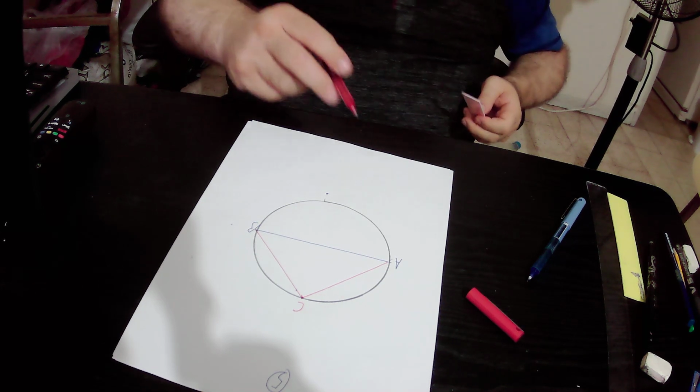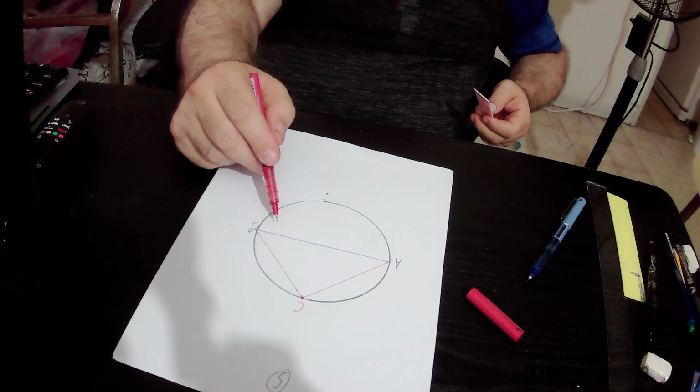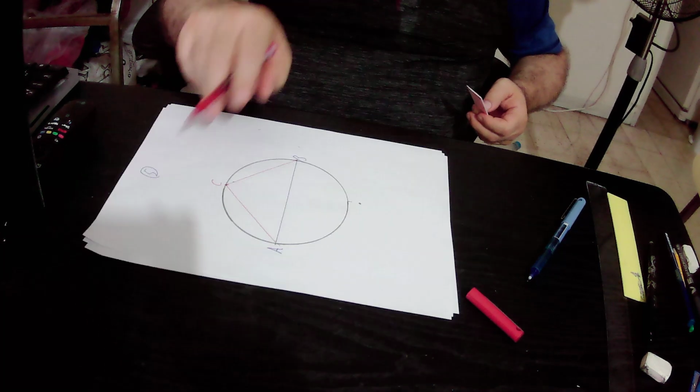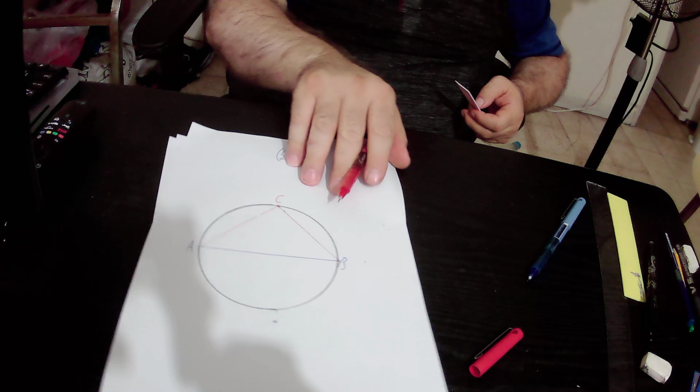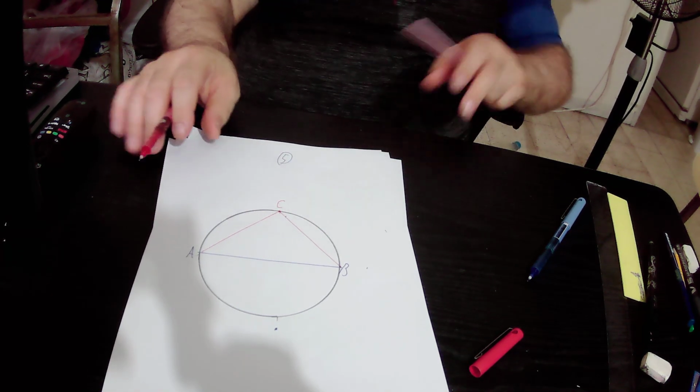Peripheral angle ACB rests on chord AB, and AB is the diameter of this circle.